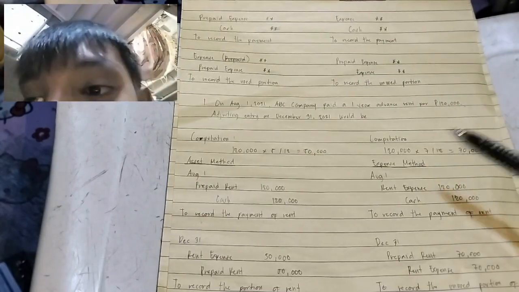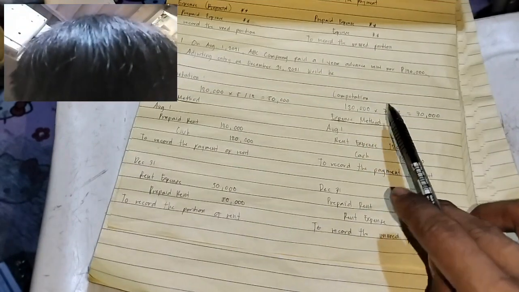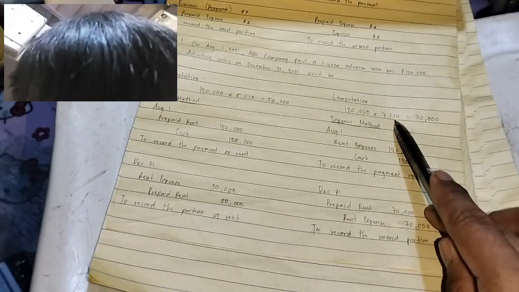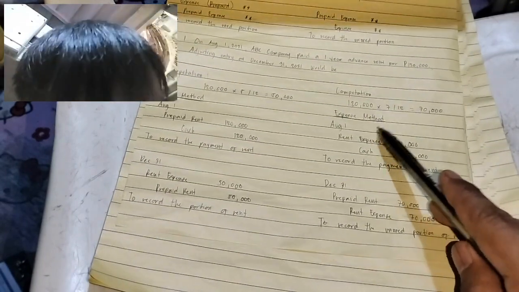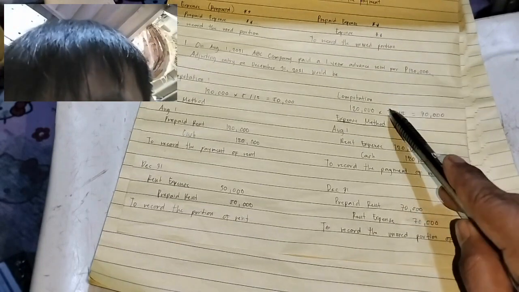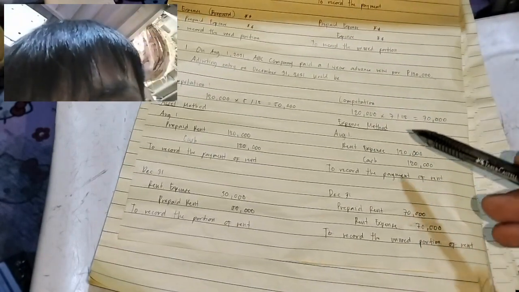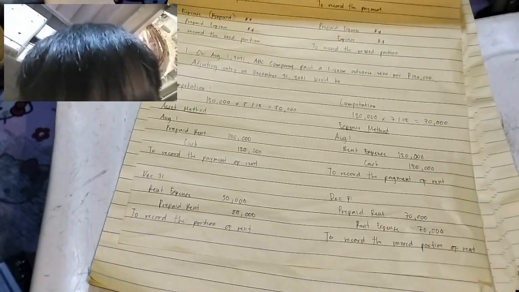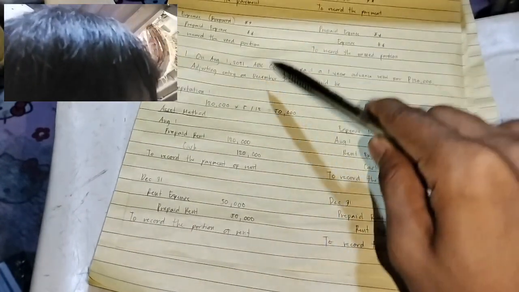If we use the expense method, 120k times 7 divided by 12 is equal to 70k. By 7 because this is the month that is not used. So for example, January to July. Kasi used na to August to December.